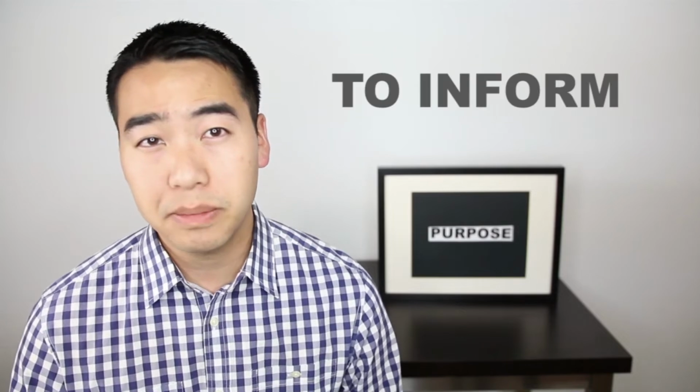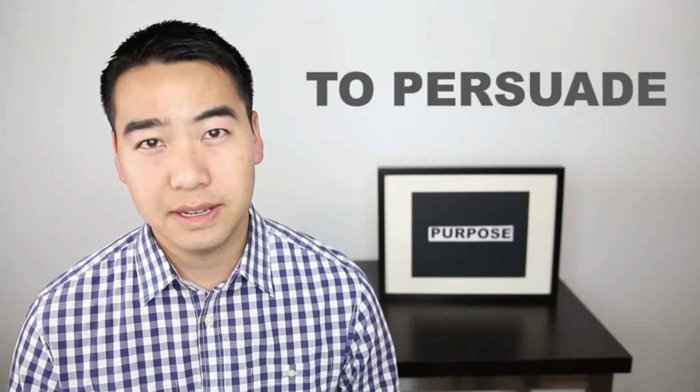Again, building content for purpose is evaluating the meaning and the motivation behind the presentation. There could be many different purposes for needing a presentation, but today we're going to focus on 3 broad categories. And these are slides that are meant to inform, to facilitate, and to persuade.